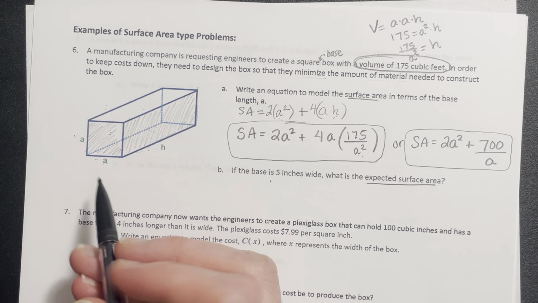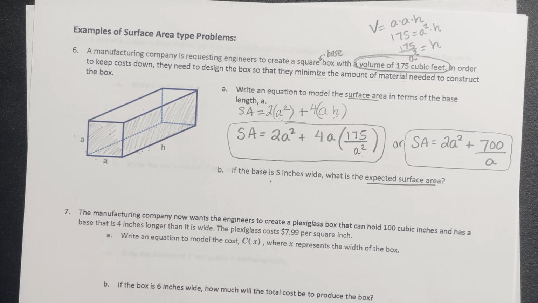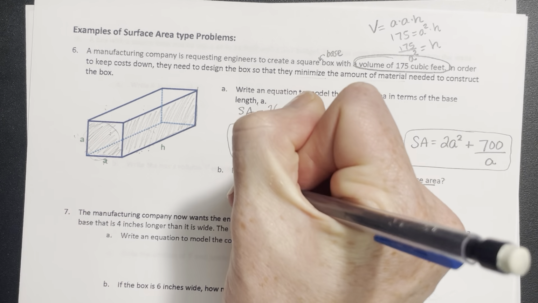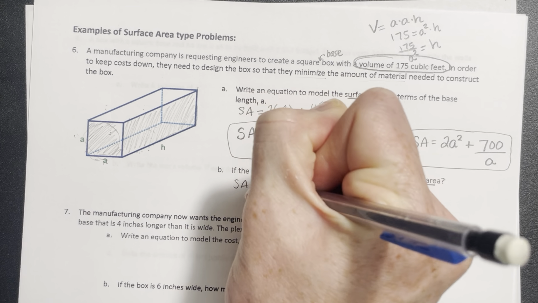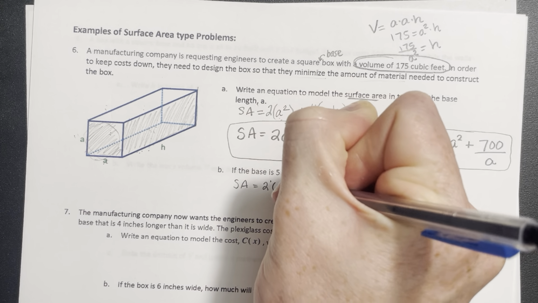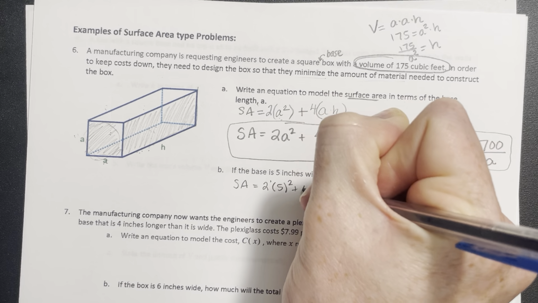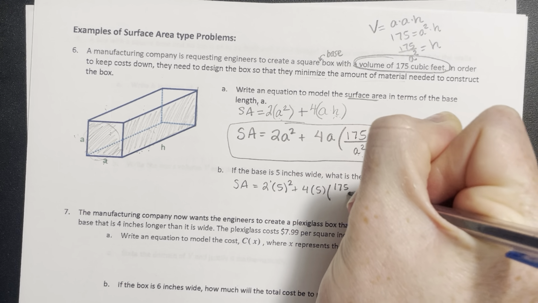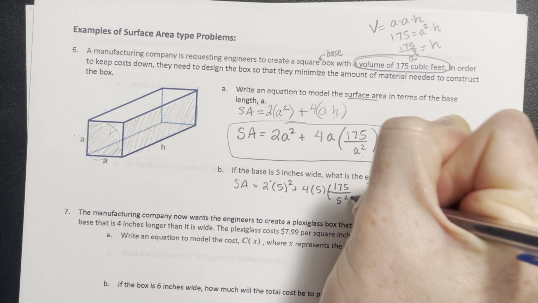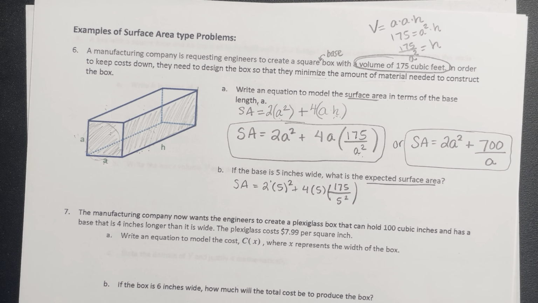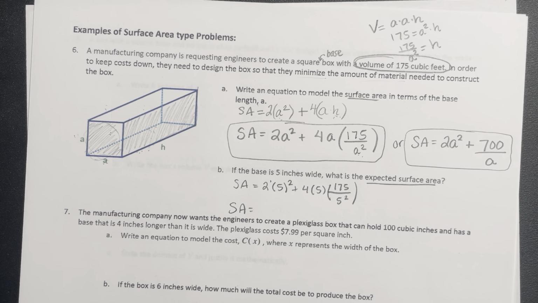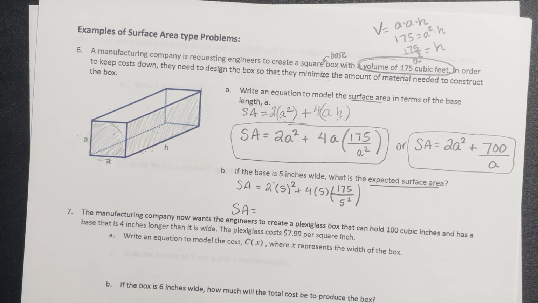So if a was 5, the square base of this, the surface area would equal 2 times 5 squared plus 4 times 5 times 175 over 5 squared. And then we're just putting that in our calculator. Now you could use this one or the simplified one.